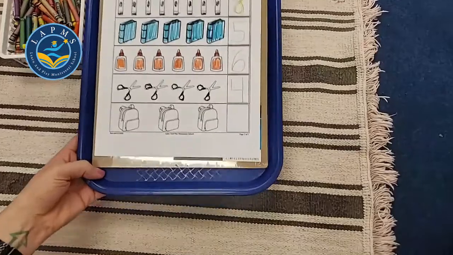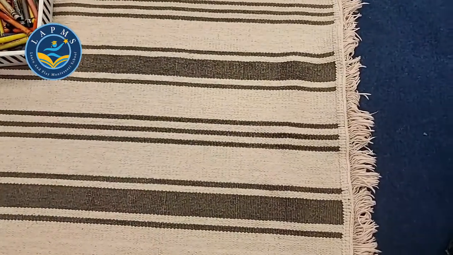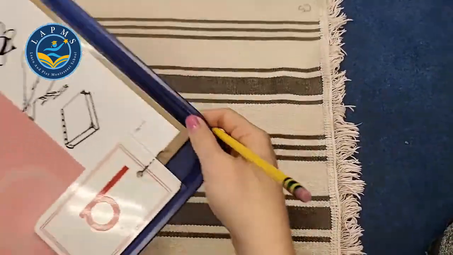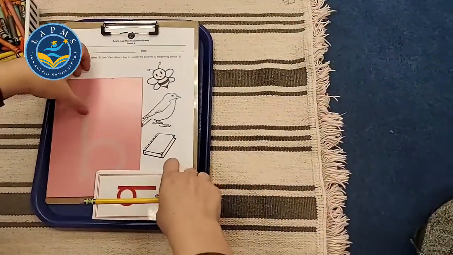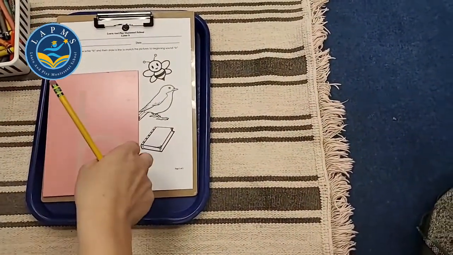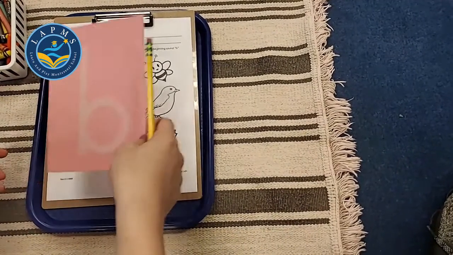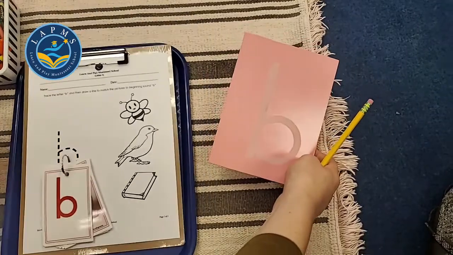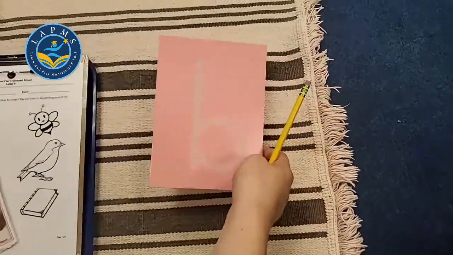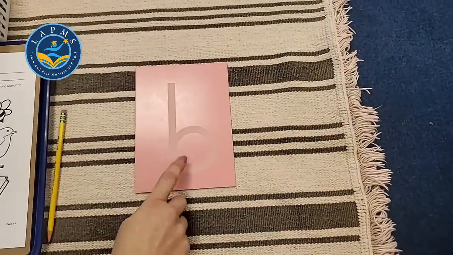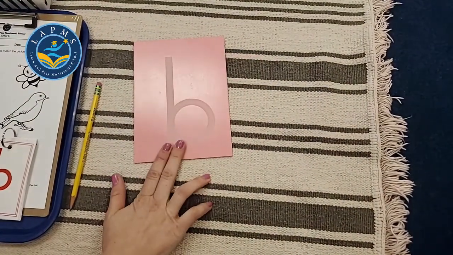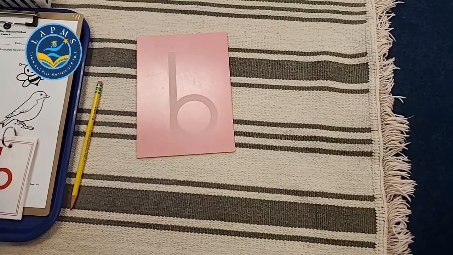Let's take a look at letter B. That rhymes. Okay, letter B. You guys have an awesome worksheet like this? Let's start with this side first, okay? But before we go into our worksheet and start coloring and tracing, let's take a look at our sandpaper letter. And remember, if we don't have a sandpaper letter, we can always trace on our worksheet.